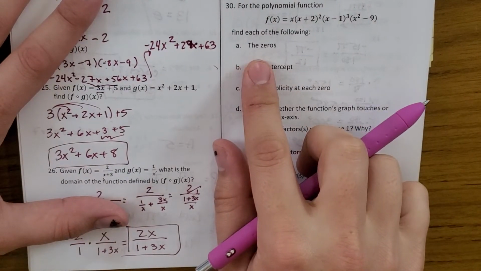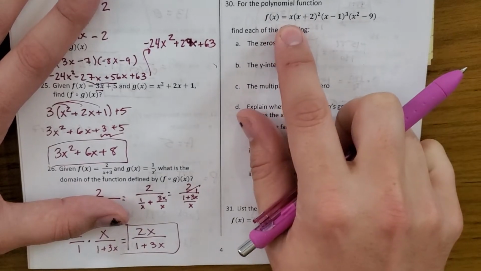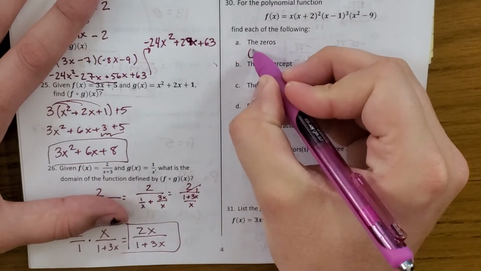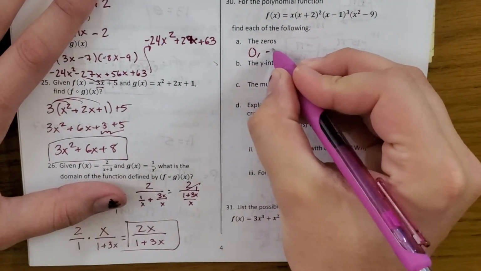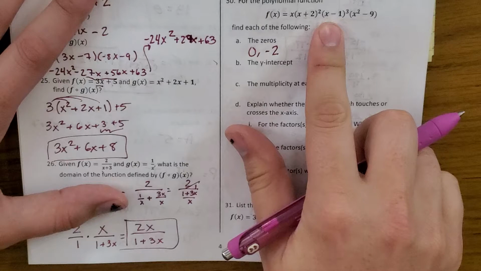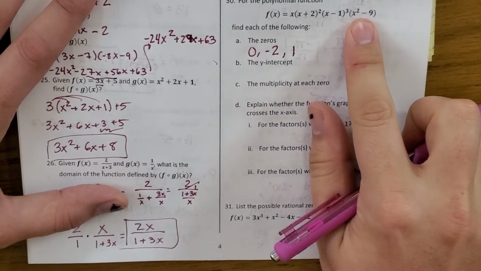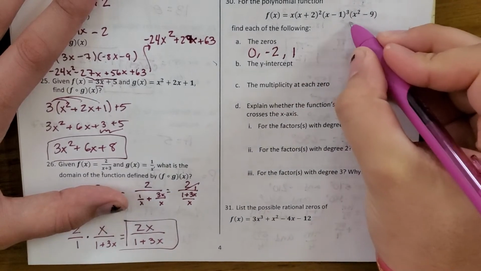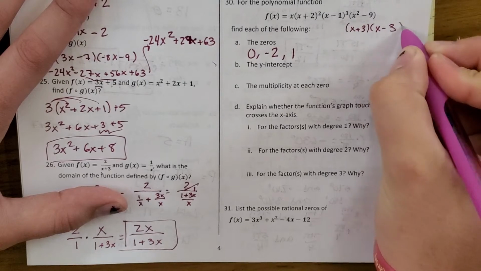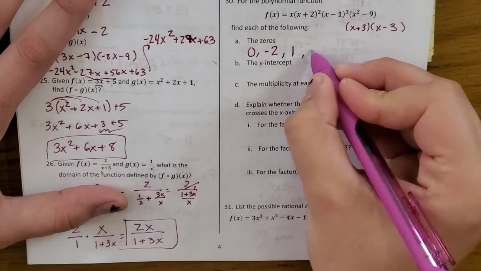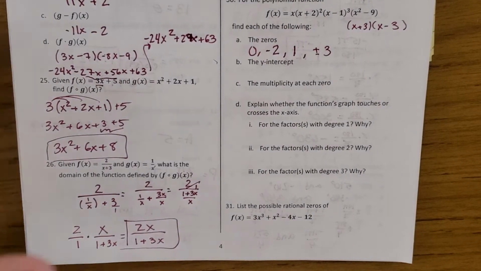So the first thing says identify the zeros. Remember, the zeros are what would make each of these linear factors a zero. So to make x equal 0, we would need a 0. To make x plus 2 equal 0, we'd need a negative 2. To make x minus 1 equal 0, we'd need a positive 1. And x squared minus 9, well, that can factor a little bit further. We could factor that into x plus 3, x minus 3, considering the fact that it's a difference of 2 squares. So plus or minus 3 would make that a 0.